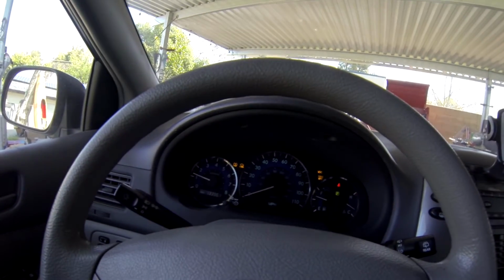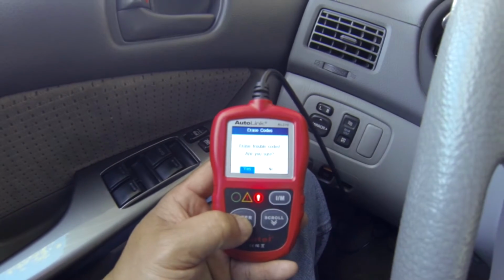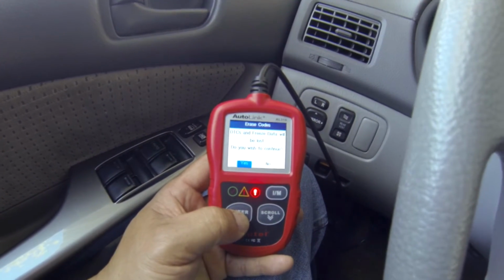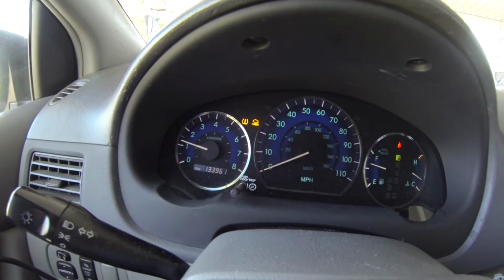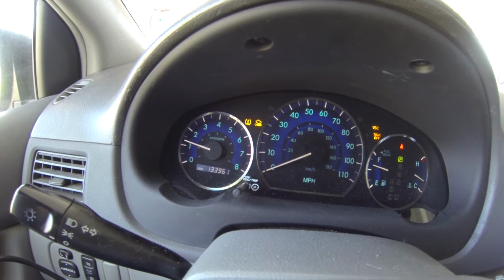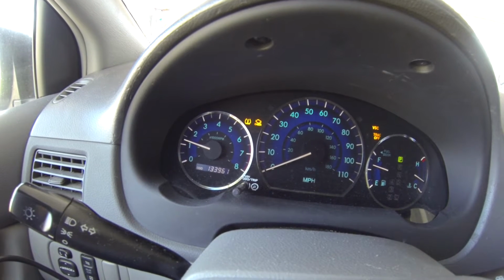Okay, so I will test drive to see what kind of code is coming back. Okay, as I haven't driven yet, I try to clear my code, erase here. Okay, as soon as I erase, that engine light is coming back. Look, erase, coming back. So that means this code is serious. So you don't have to drive, you just read it to see what kind of code you have on that.